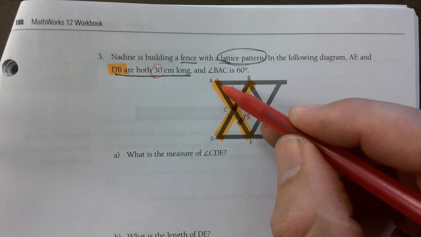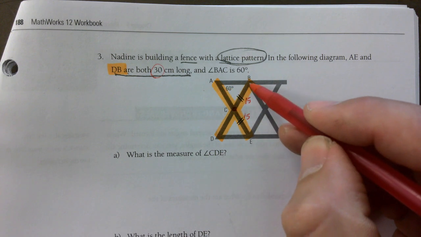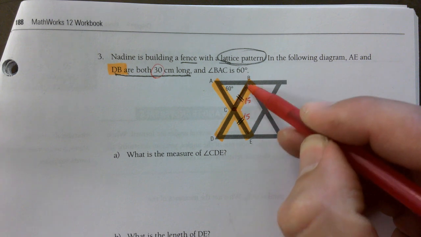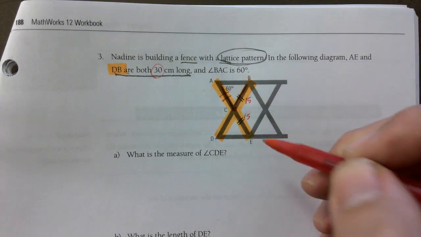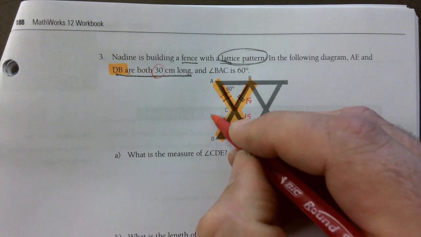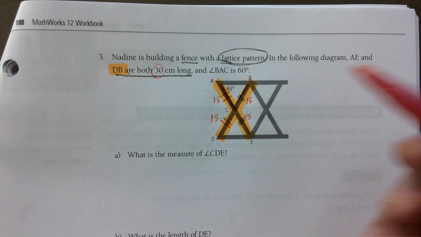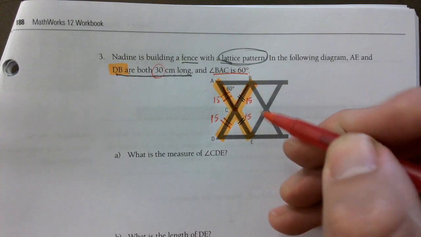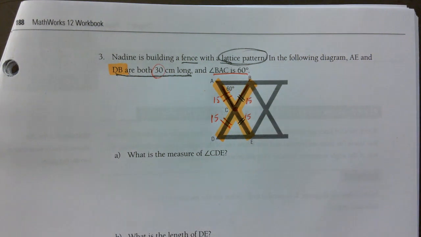And so you just have to infer that, hey, if this is 30, this is 30 also, and that this length would be the same as this length here. So you can actually go ahead and mark these stretches the same as well. And therefore, all of these are 15. So that was the first assumption you could make. They also tell you that angle BAC is 60. So BAC, it's already labeled in there.